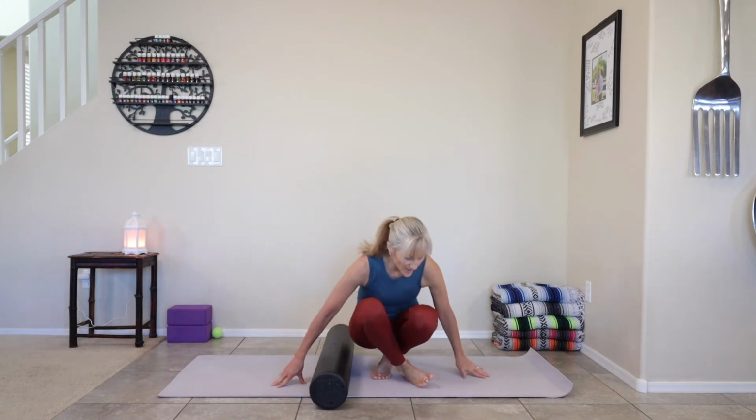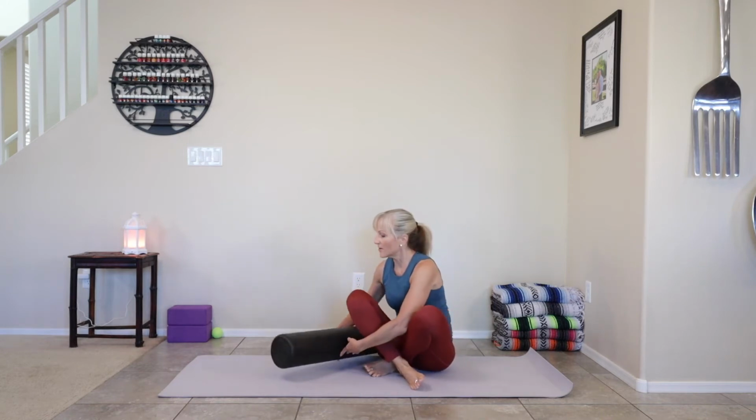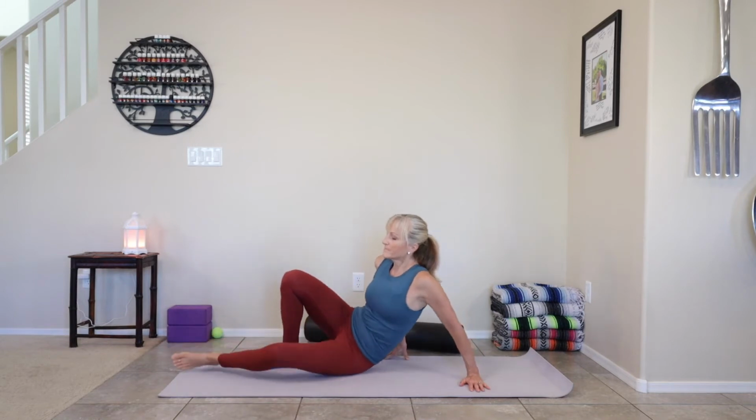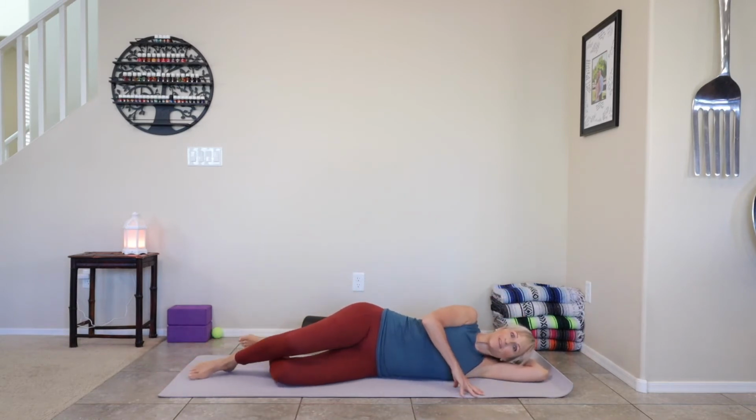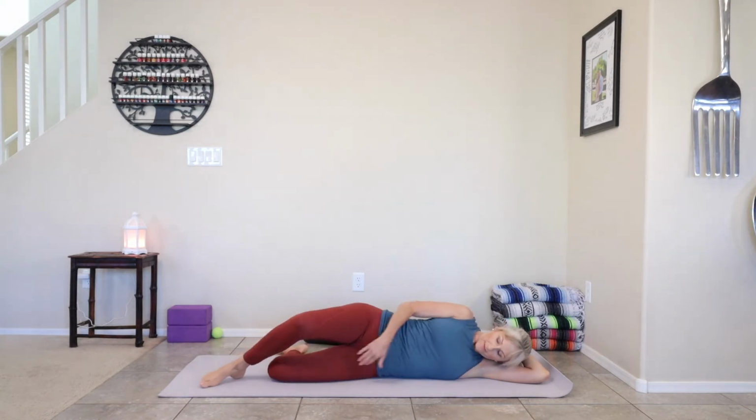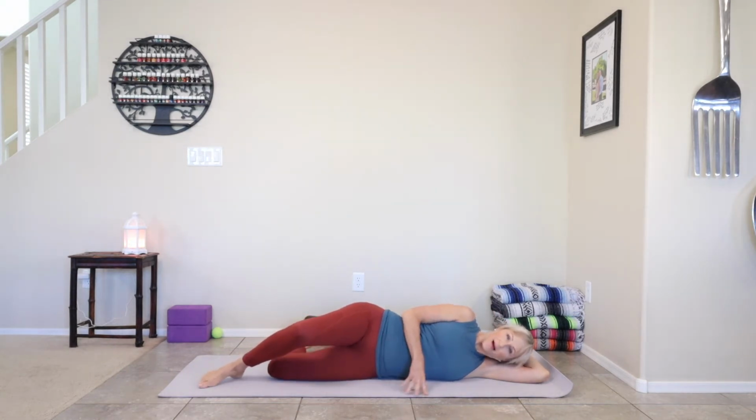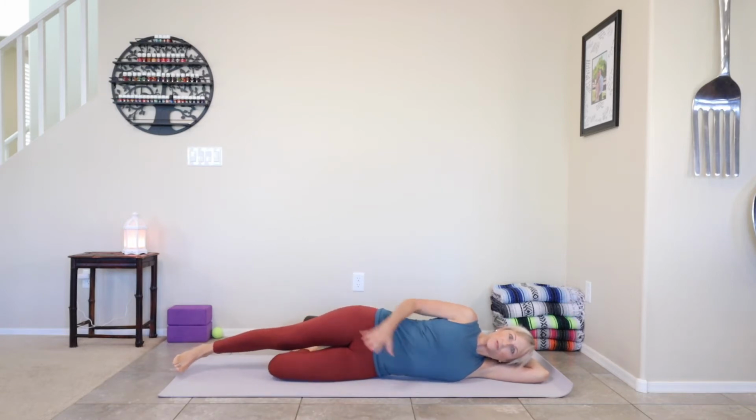Excellent. So now you're going to go ahead and lay on your left side again, slide the roller out of the way. And we're going to lay all the way down and get comfy. So what I want you to do is bend the bottom knee and slide it back so you're straight. And we don't want the knee in front of the hip. You're going to straighten out your top right leg.